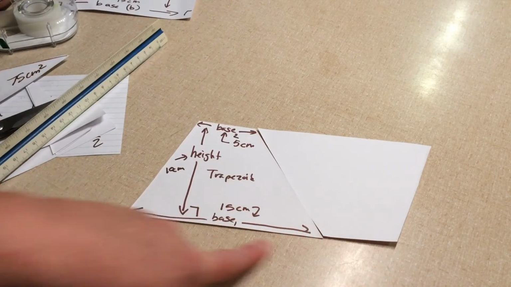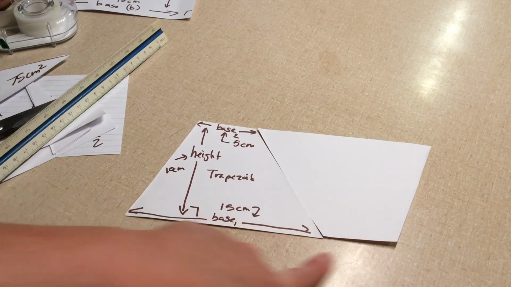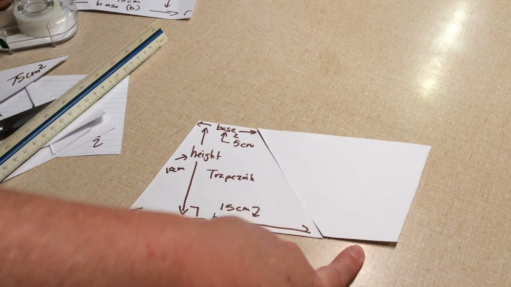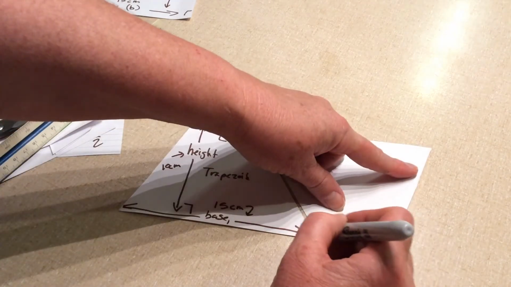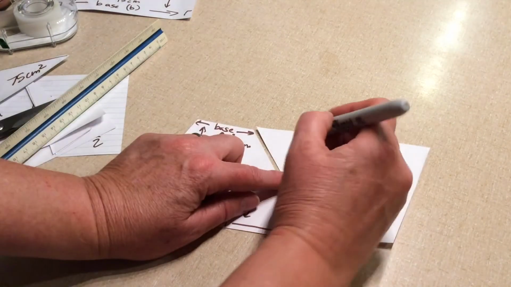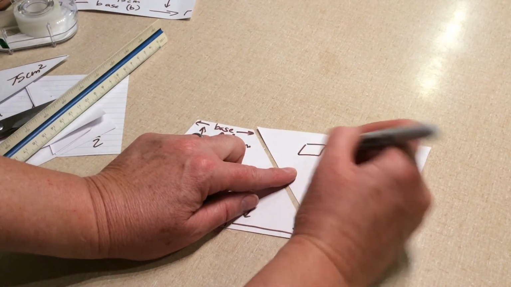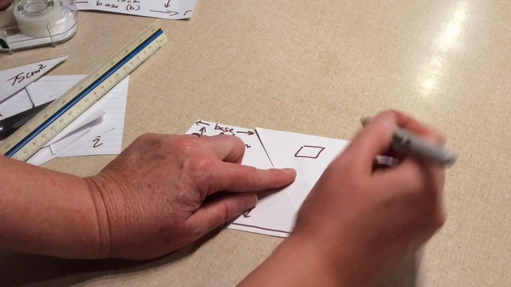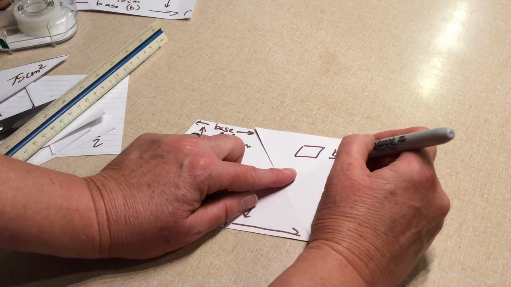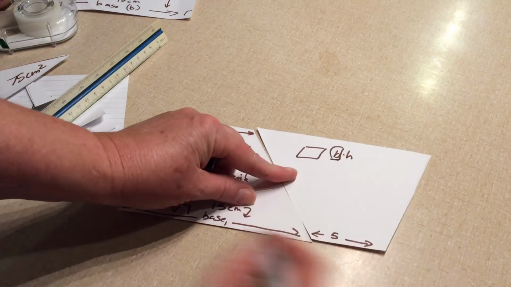How long is this large parallelogram base? Well, it would be 15 plus this shorter distance. What's the shorter distance? Oh yeah, it's 5. So the parallelogram has an area of base times height, where this is the entire base.